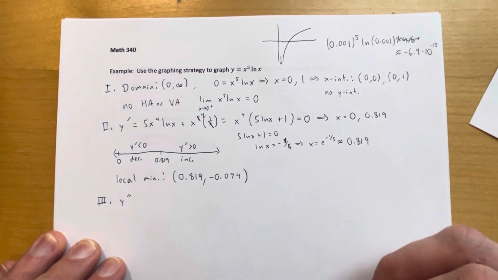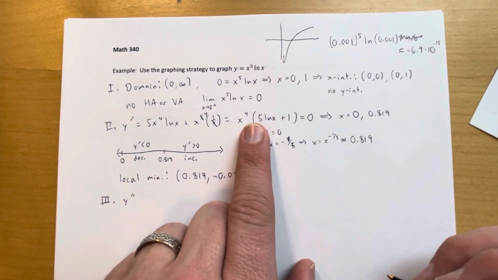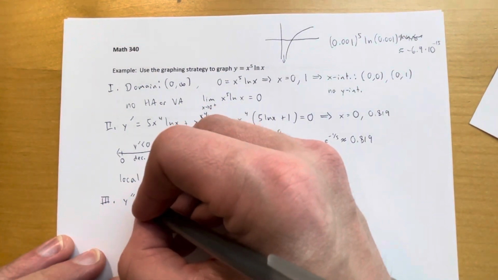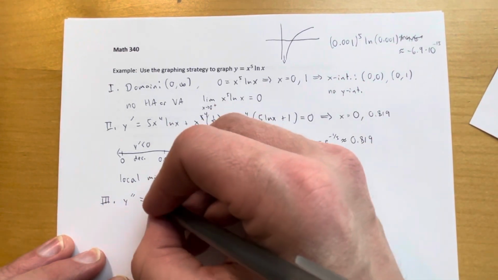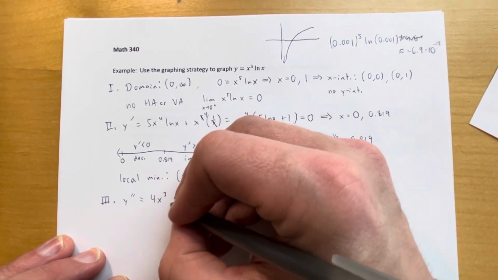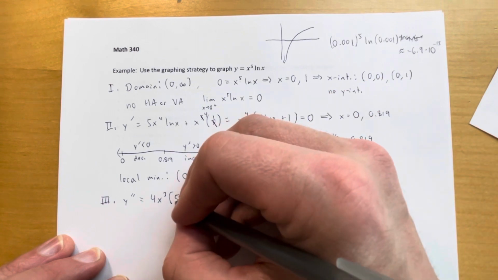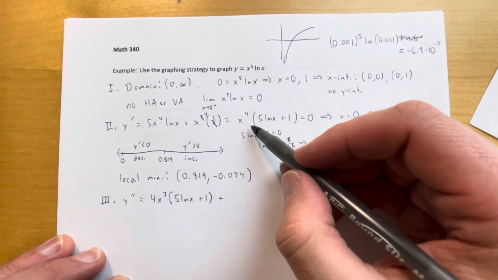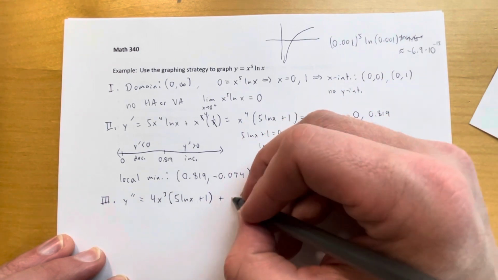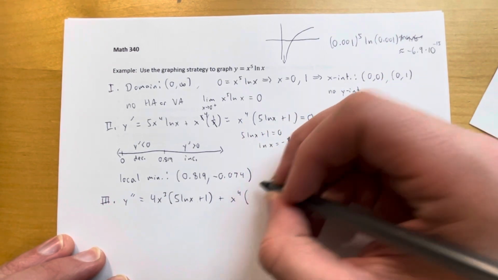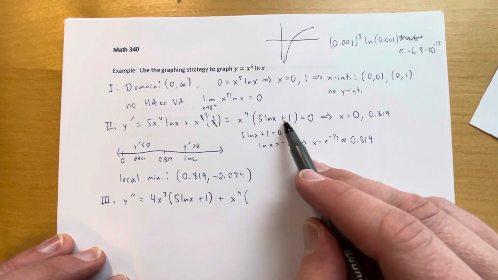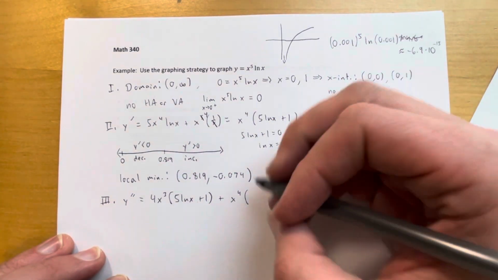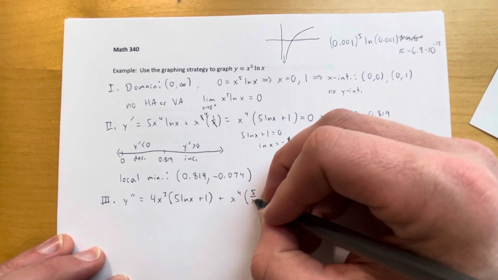We need a second derivative. Let's take the second derivative using this version of my first derivative so I can apply the product rule to it. Derivative of the first function would be 4x cubed times the original second function, 5 natural log of x plus 1, plus the first function, x to the 4th, times the derivative of the second function. Well, the 1 goes to 0. Natural log of x has a derivative of 1 over x times 5. That would look like 5 over x.